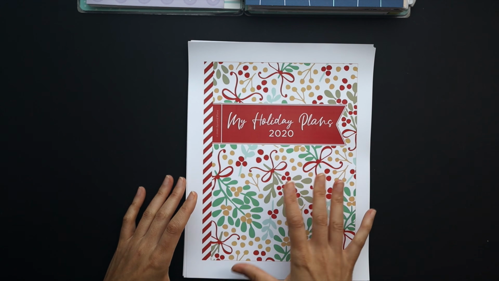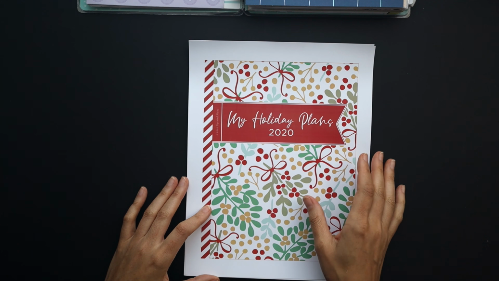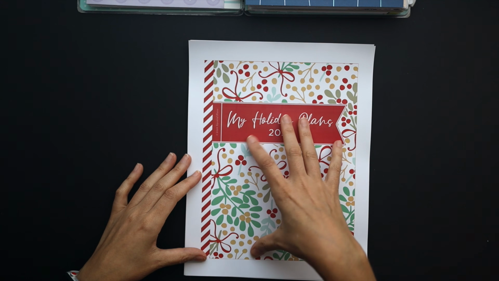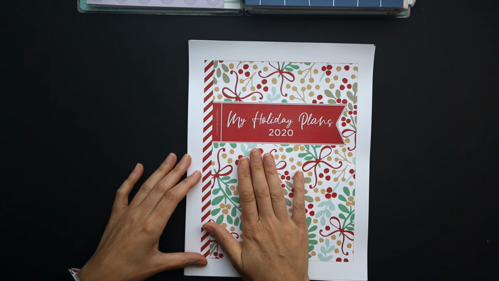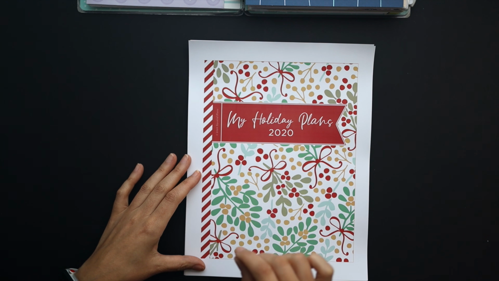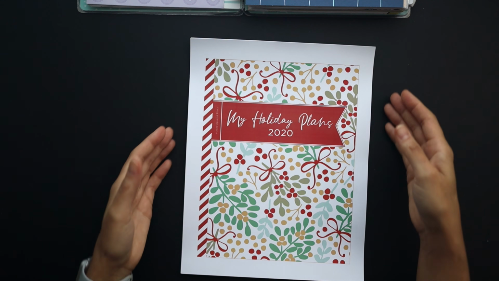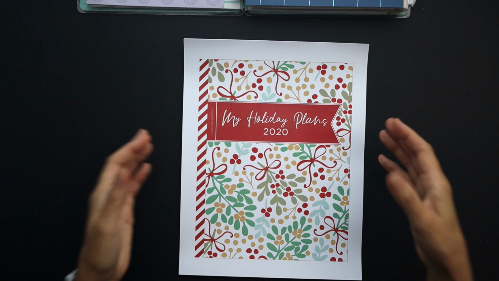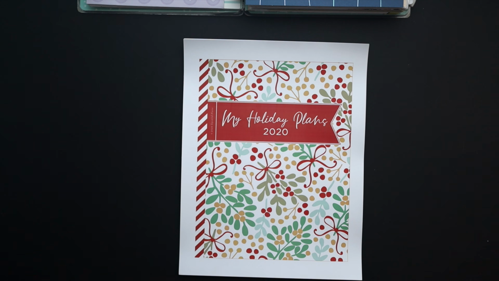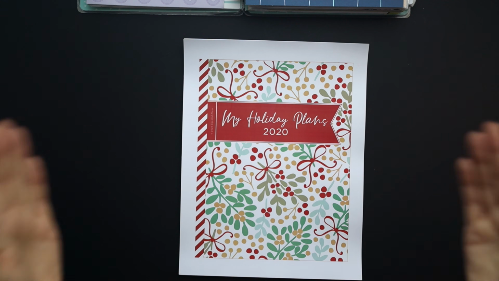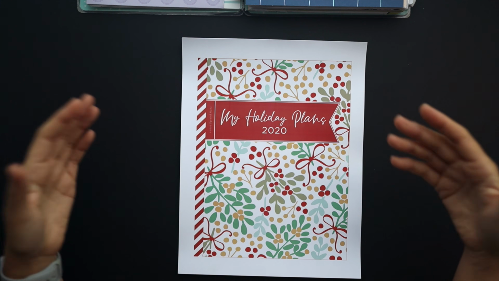There's also mini. The recommended is 54% that you print it at, and it shrinks it down to fit in a mini. A5 is 68%, and half letter is 65%. So I just want to shoot those out there because those are the more common sizes, but if you have a different size planner and you still want to use this, you can look online. There's just a full guide of percentages. Just look for insert percentage sizing for planner inserts.